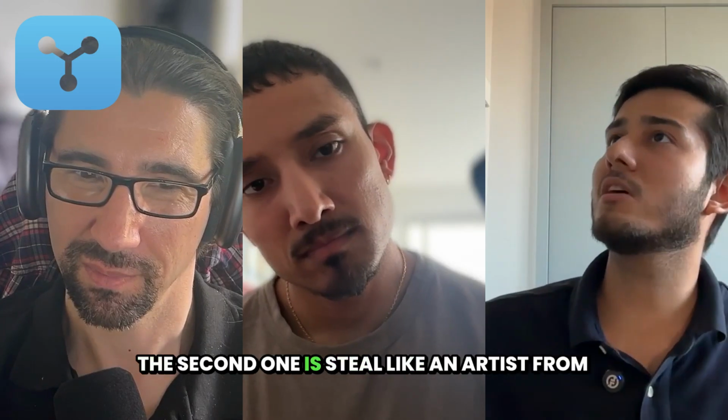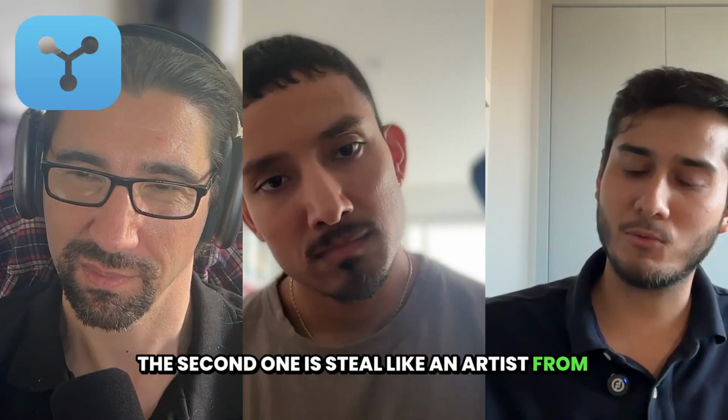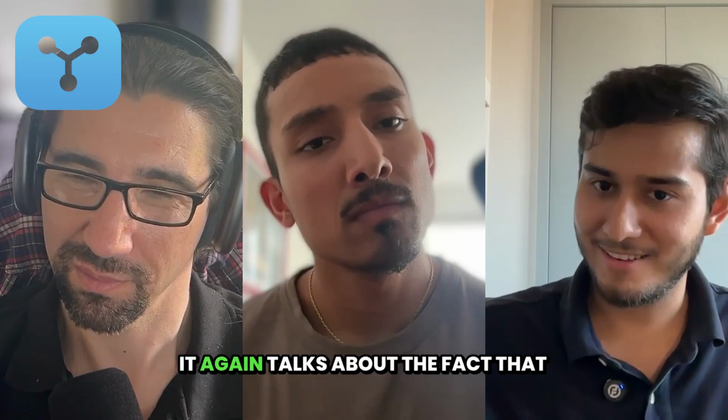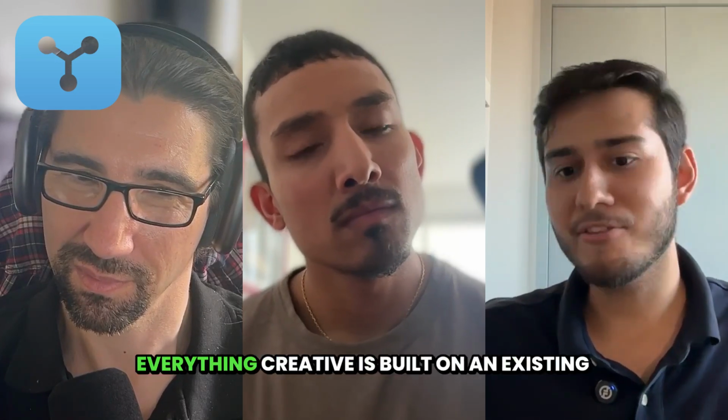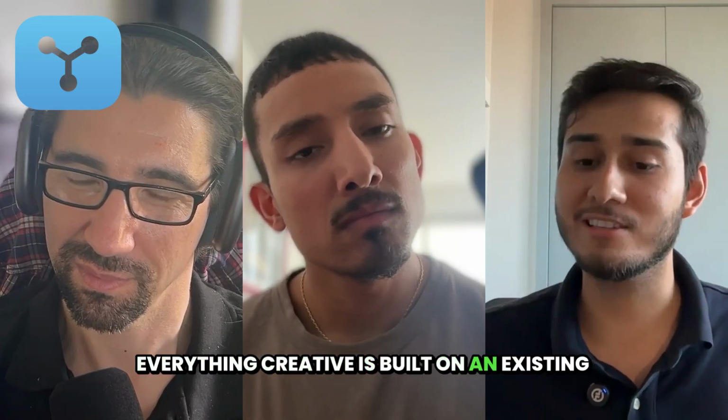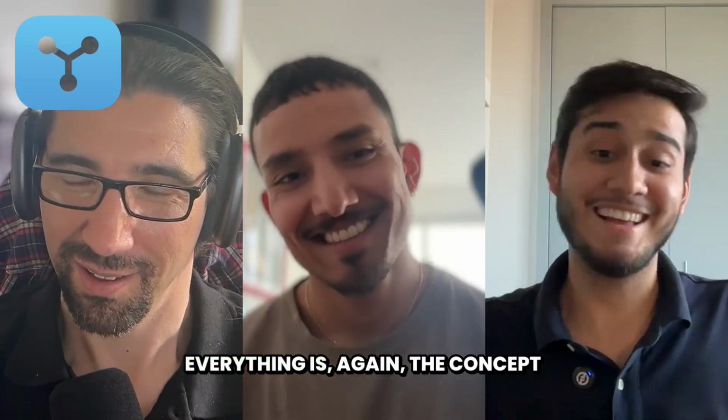The second one is Steal Like an Artist by Austin Kleon. It talks about the fact that everything creative is built on an existing idea.